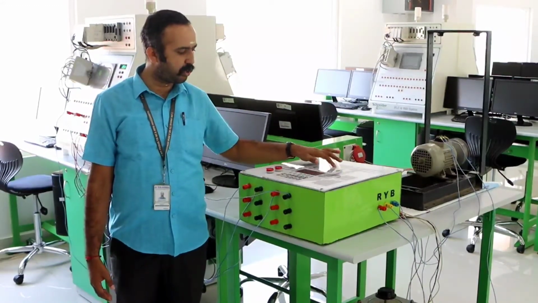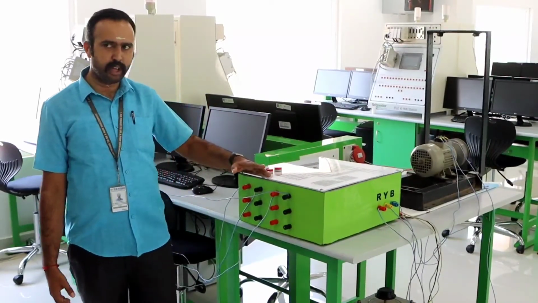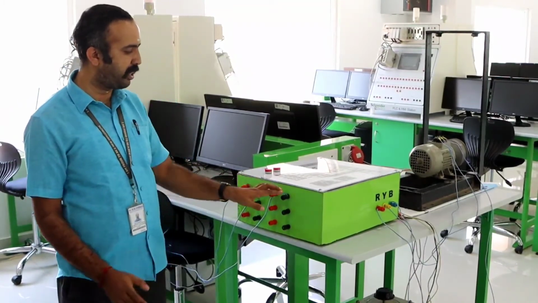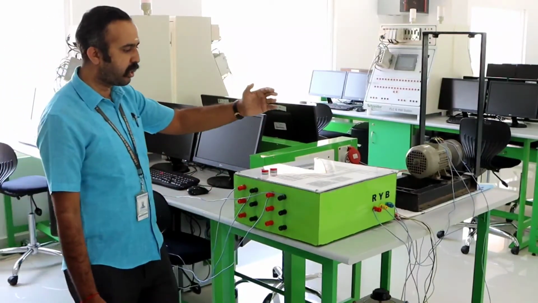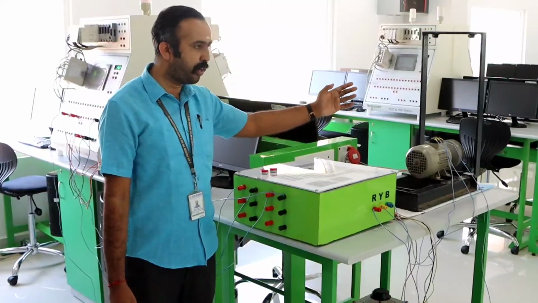Here we have two contactors. For the two contactors we are going to give the control voltage from the PLC, so the actual control is the PLC. Here we have the two terminals A1 and A2. Here also we have A1 and A2, which are connected to the PLC, so that we get the connection and I am going to operate it.